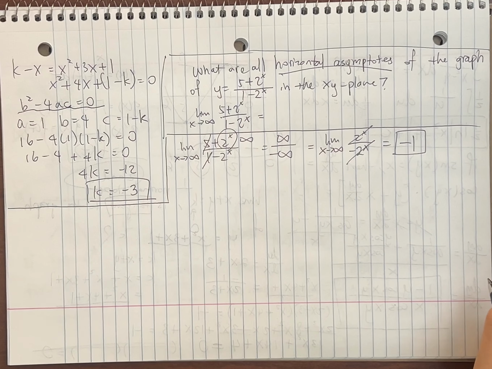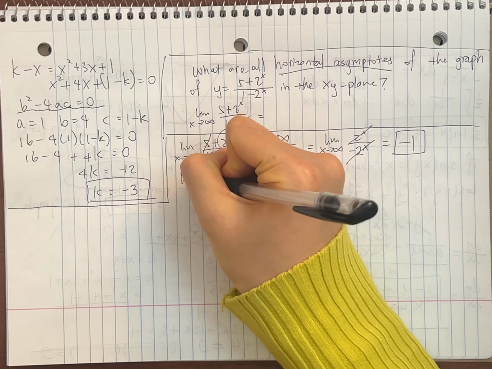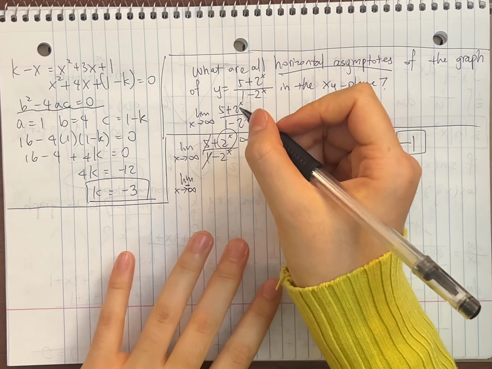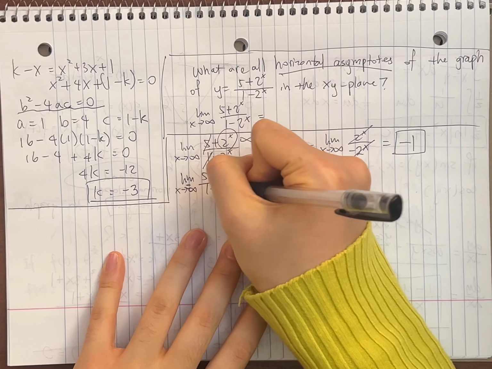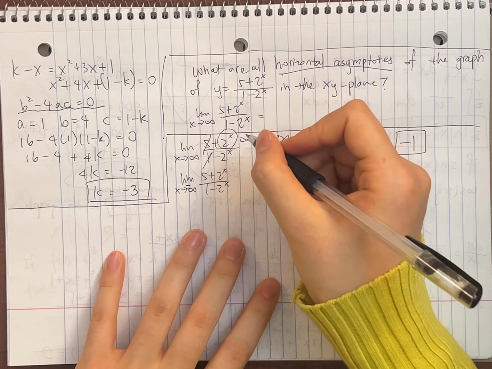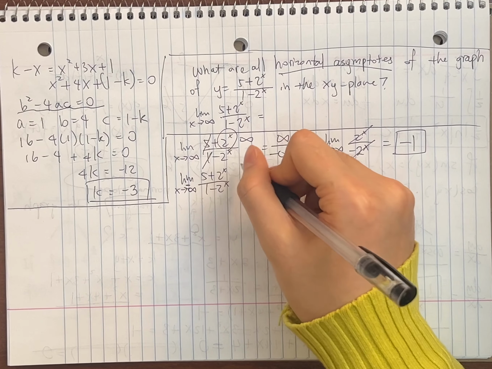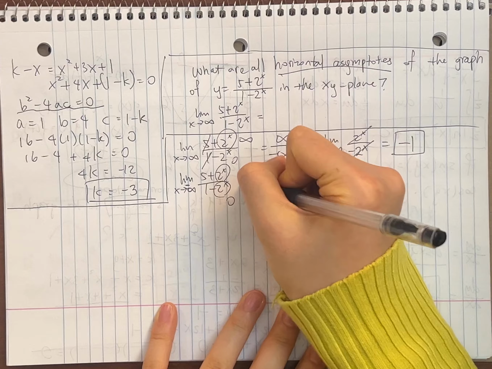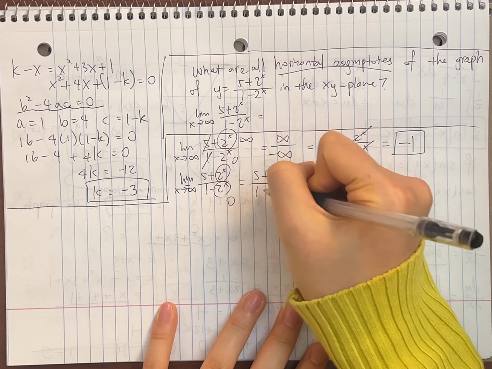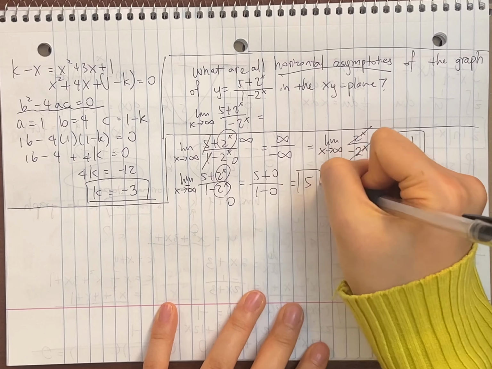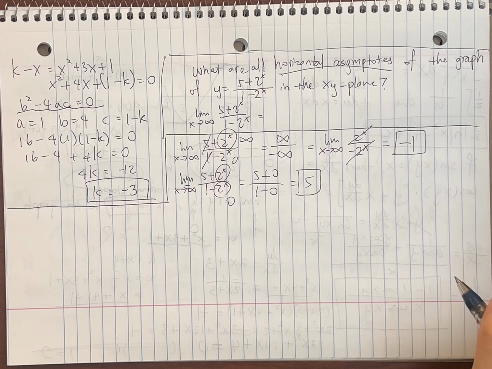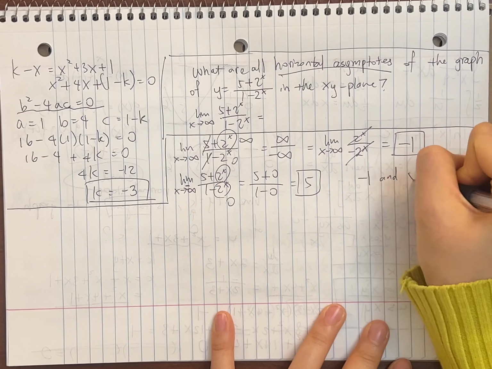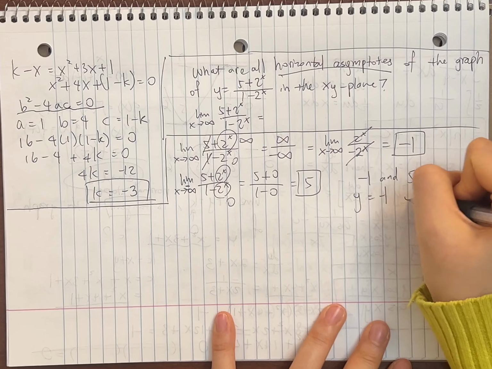So this is one condition, and another condition is the limit as x approaches negative infinity of the original function. Sorry, there's a negative in front of here, it's not very clear. If we put negative infinity into x, then 2 to the x will be 0 on both. So it will be 5 plus 0 divided by 1 minus 0, which is just 5. So there are two horizontal asymptotes for this function: y equals negative 1 and y equals 5.